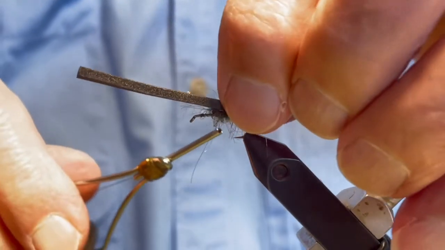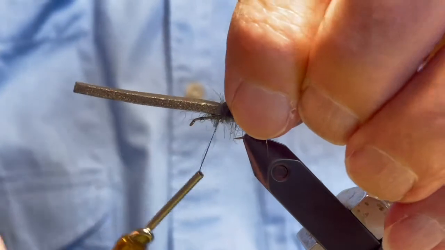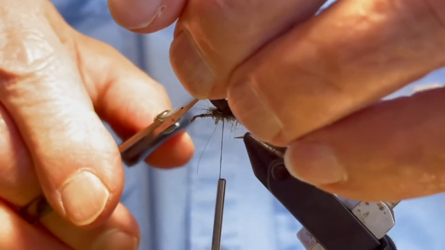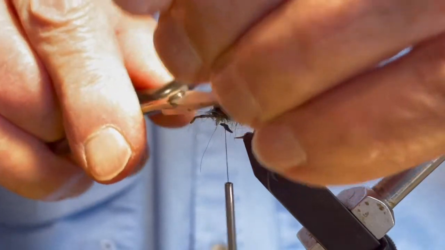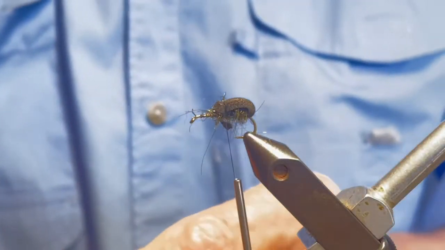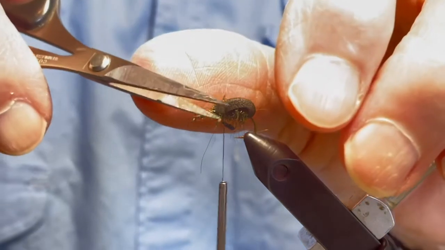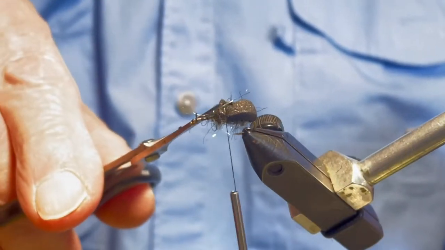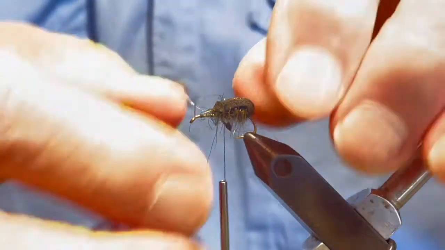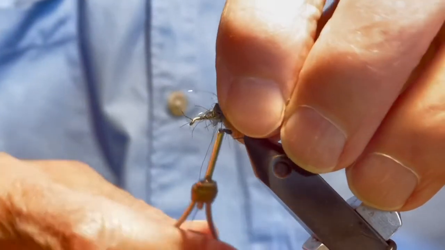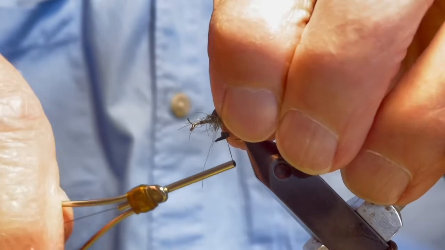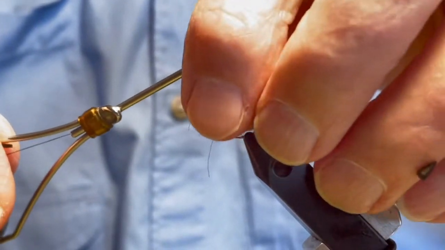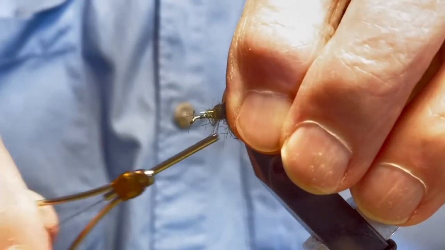Now I'm going to clip that off, this foam, and use the rest of it in a subsequent step. Before I proceed, I'm trimming off as much of this excess abdomen that I have, and now I'll make a series of thread wraps to crush down that small amount that's still laying forward.